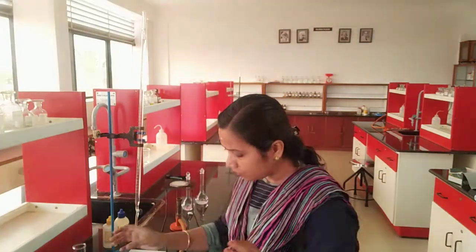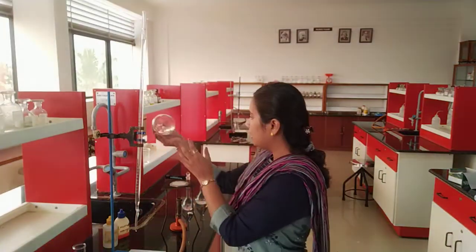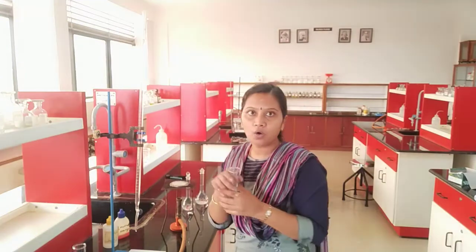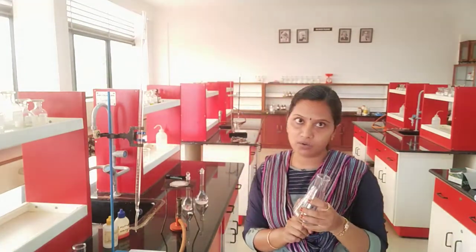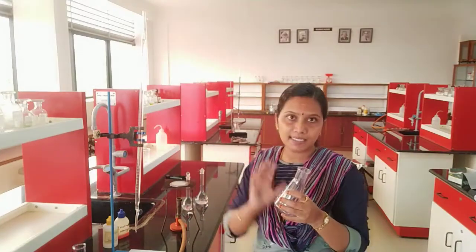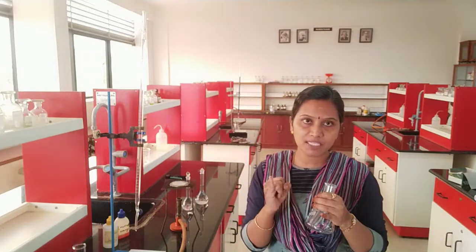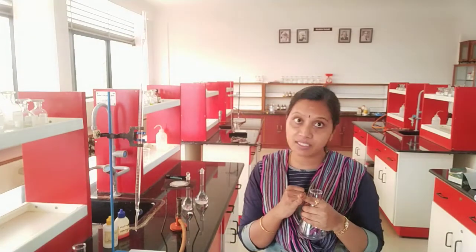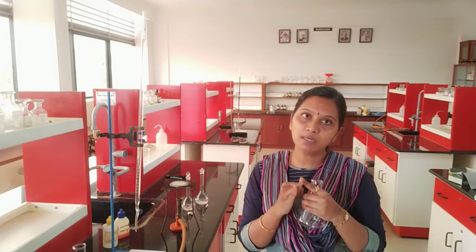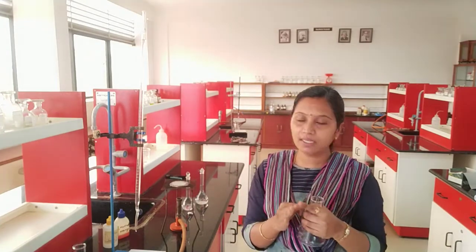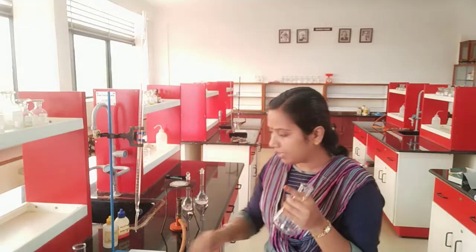Next, I have to start with my conical flask. So experiment 1 is titration of oxalic acid against sodium hydroxide. Okay, oxalic acid against sodium hydroxide. This is your experiment 3. What was our first experiment? Preparation of sodium hydroxide standard solution. Then preparation of standard solution of sodium carbonate. Experiment 3 is titration of oxalic acid against sodium hydroxide.